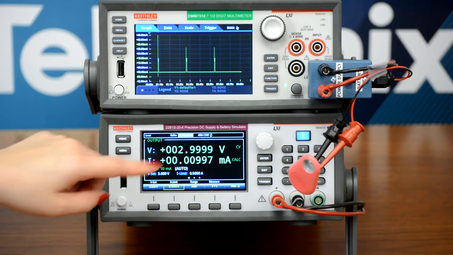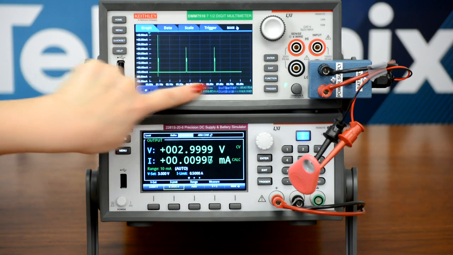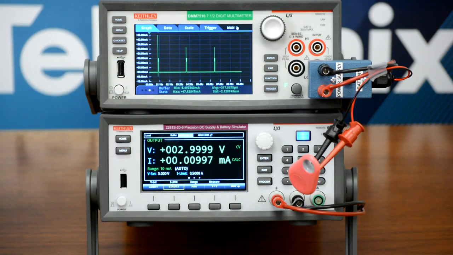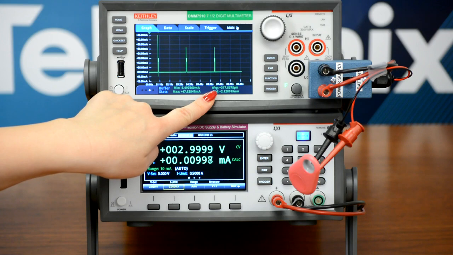By swiping the bar on the bottom, you'll get to a buffer stats bar. In this bar, it gives you some of this data analysis that we have seen previously. In this case, the average is displayed here, 319 microamps.